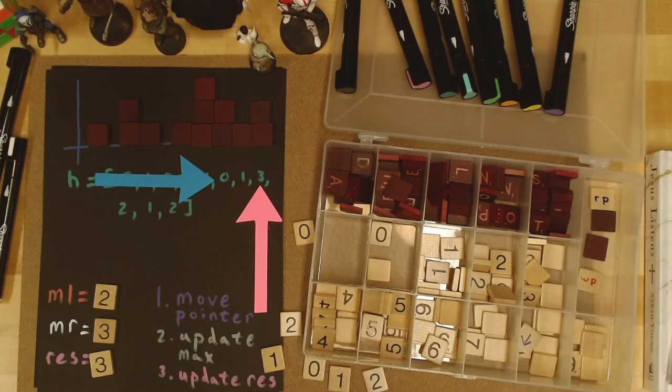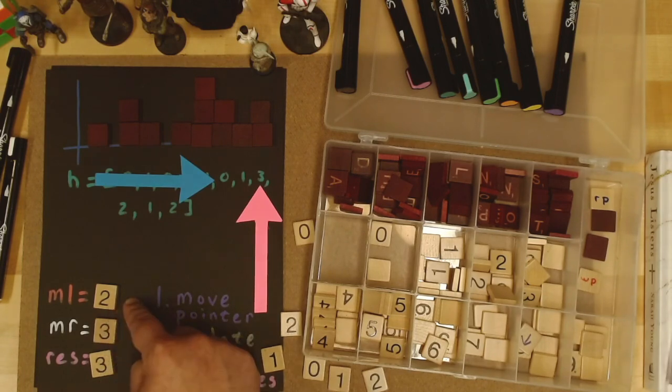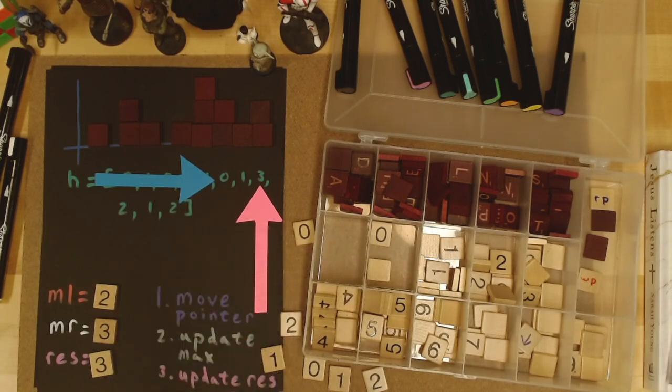Now we're pointing at 0. Okay, so we moved the pointer. Do we need to update the max? 0 is less than 2, so no. Can we update our result? Well, the lower of these two is 2. Remember, that's the shorter wall. And the value is 0, so 2 minus 0 is 2. Whoa, we can update our result by 2. So now we're holding 5 units of water.